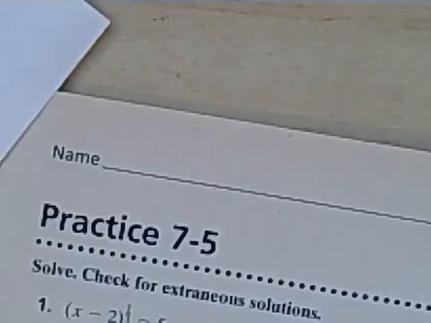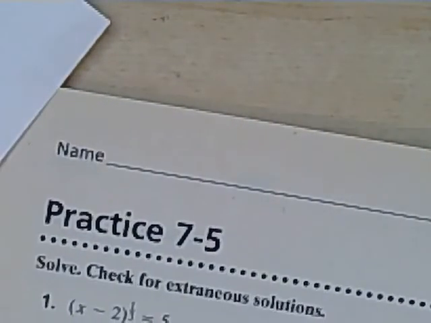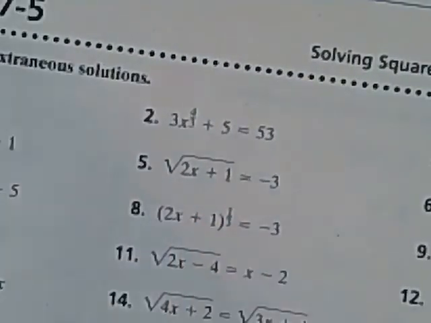Let me find one where I know it's going to be an extraneous solution. 7-5. Okay, we're going to do this one. And by the way, feel free to leap ahead of me and solve it on your own and see if I make any mistakes.